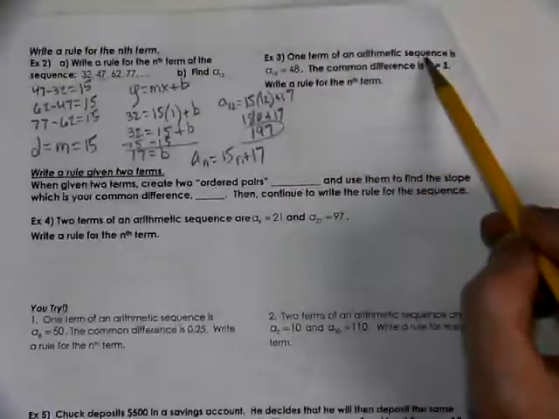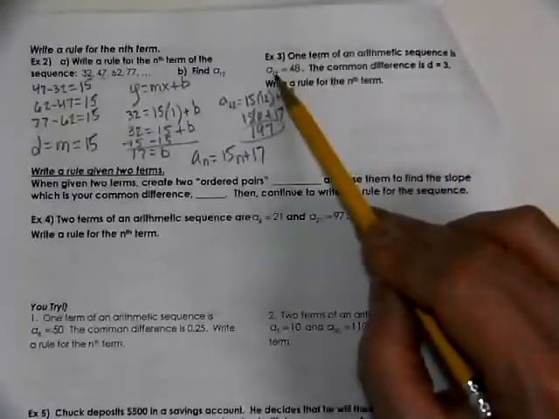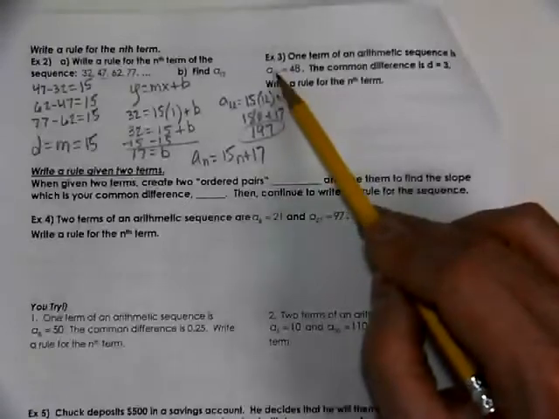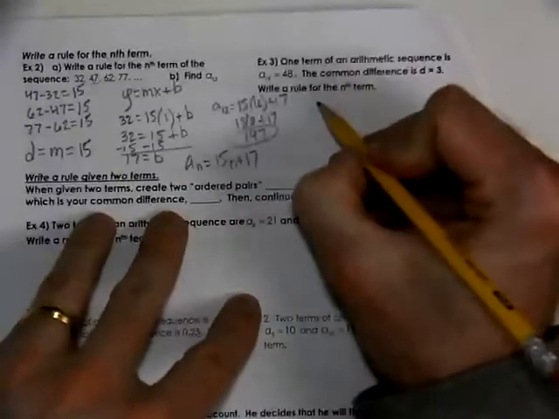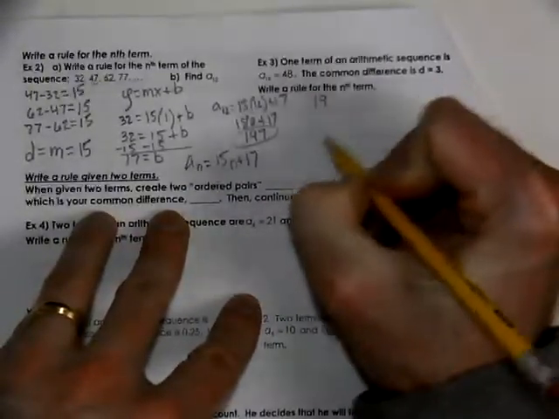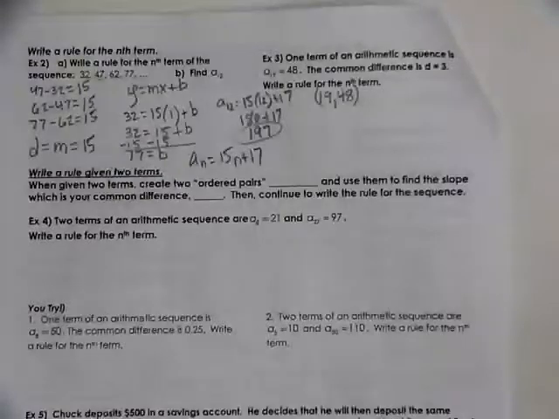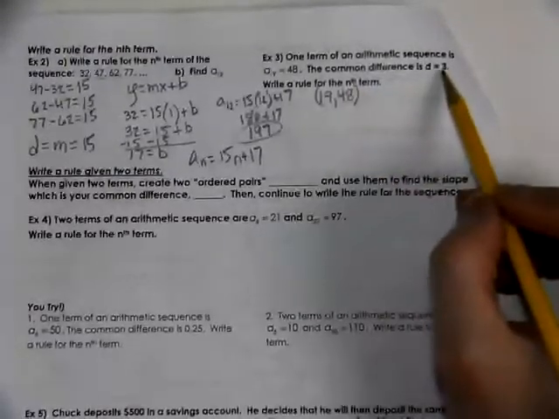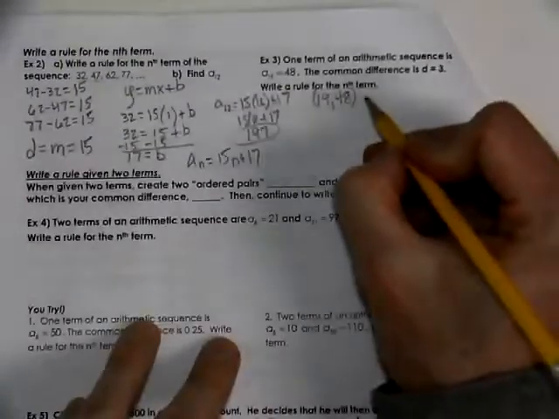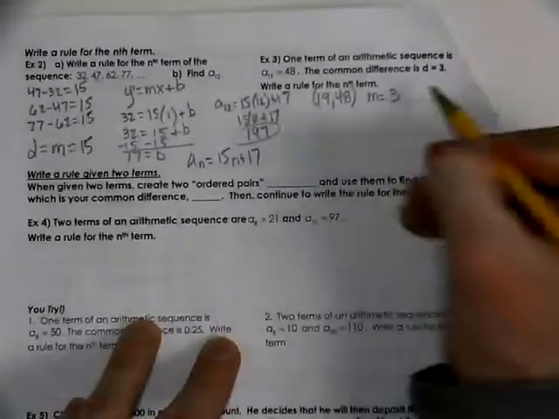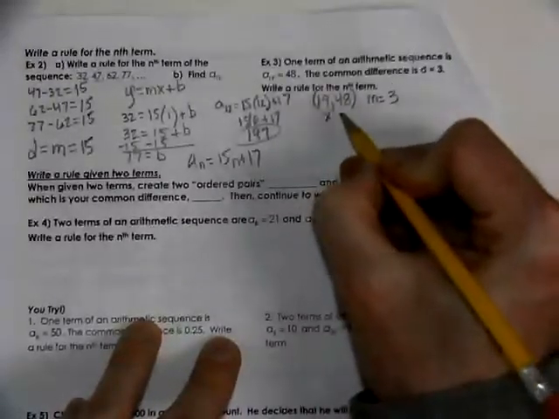One term of an arithmetic sequence is a of 19 equals 48. That means the 19th term is the number 48. Our common difference is 3, which is telling us that our slope is 3. This is our x and the y.